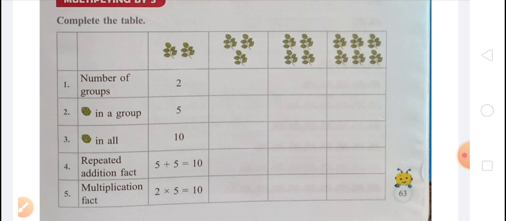In the third column there will be 4 multiply 5 equals 20, because 4 is the number of groups and 5 is the number of leaves in each group. So the multiplication fact will be 4 multiply 5 equals 20.